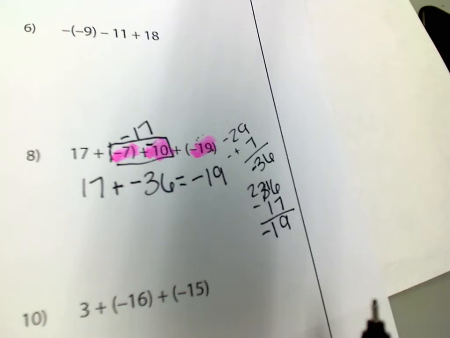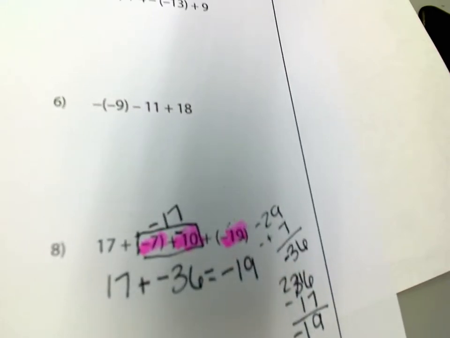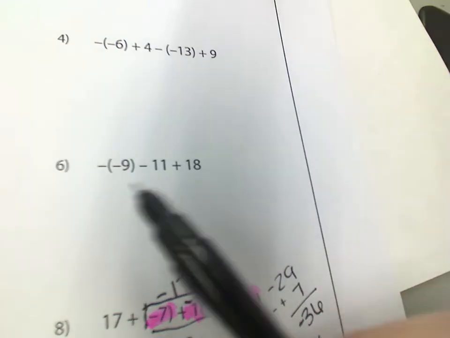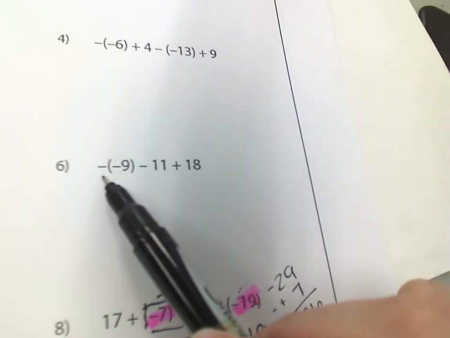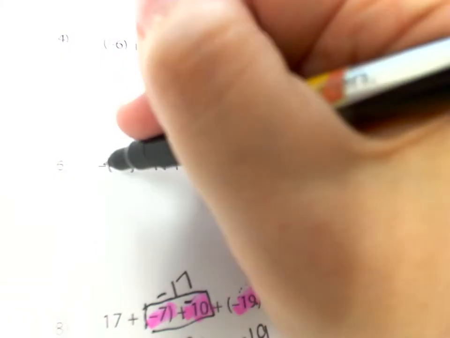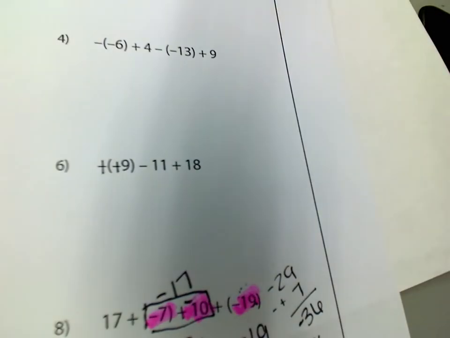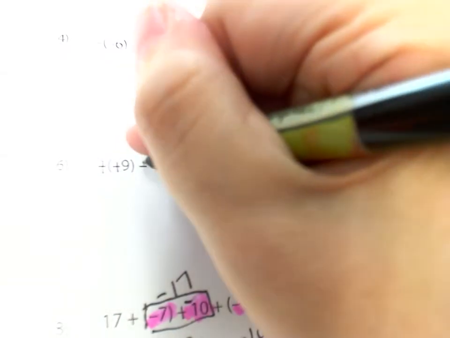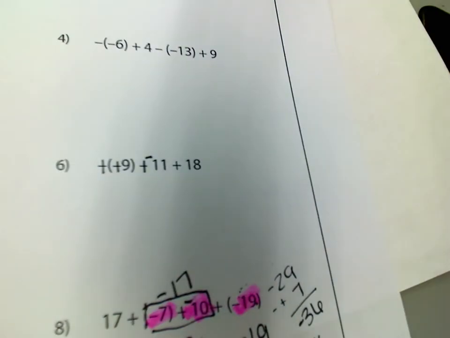Okay, I'm going to move around. I'm going to do this one right here. So when I have this, it means the opposite of -9. So I'm going to change that to plus. And then -11, I'm going to turn into plus a negative.